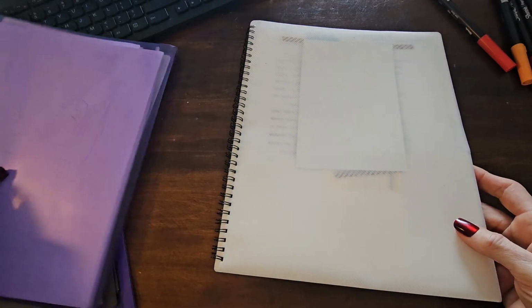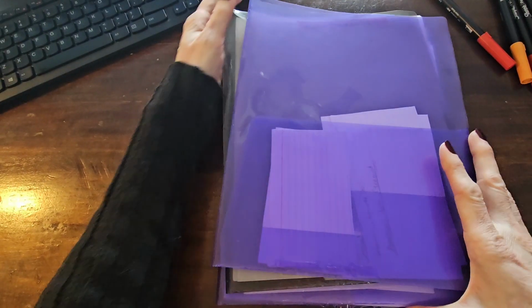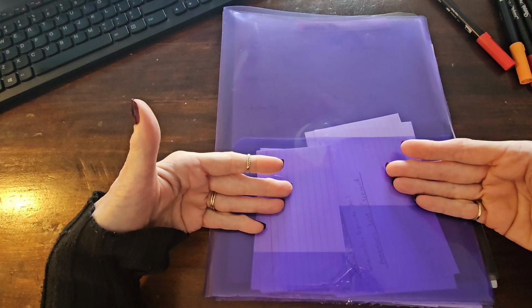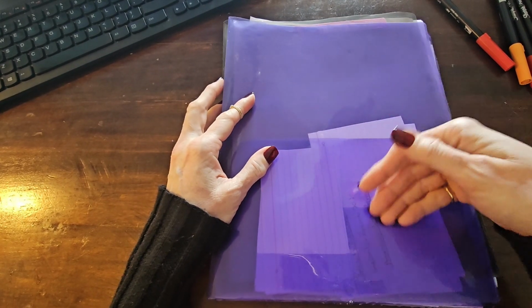So that is a quick high-level view at how I process non-book information. I just use slits in my plastic folders. You could certainly use cardstock folders or any other. Just make yourself a slit and tuck your cards in.